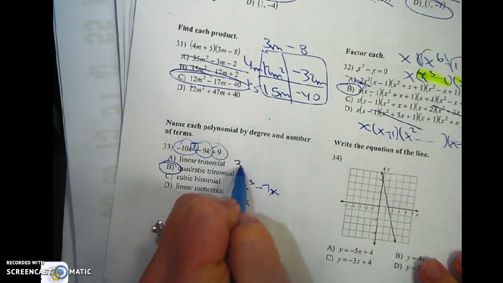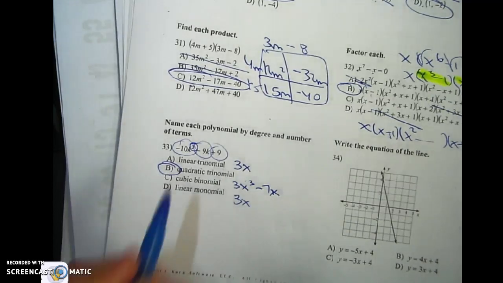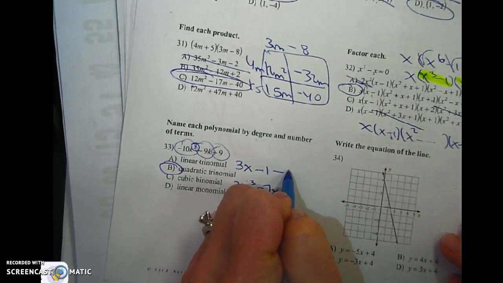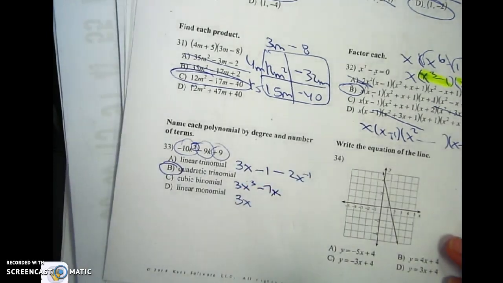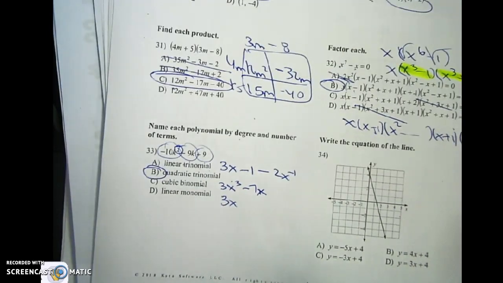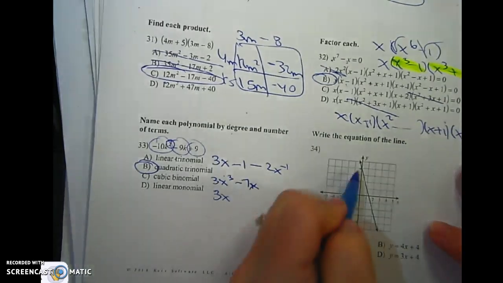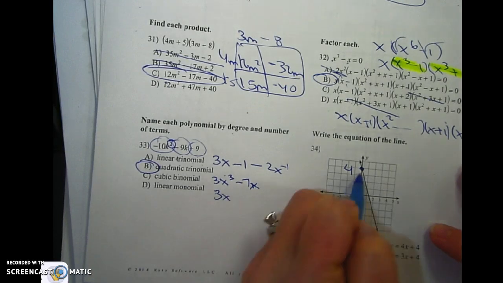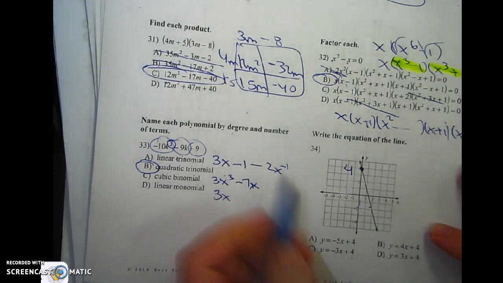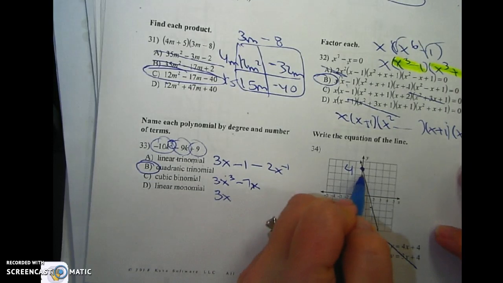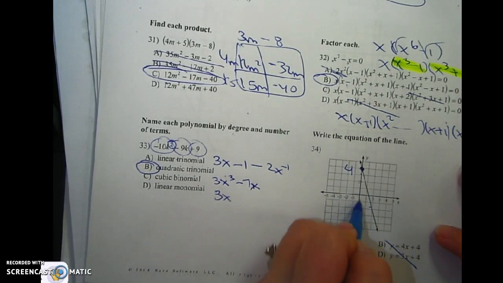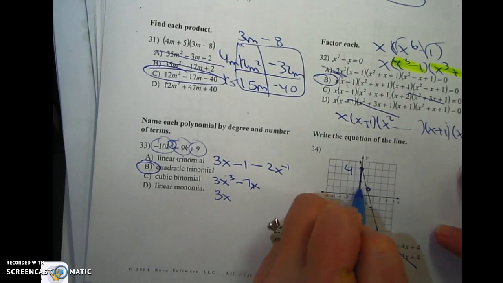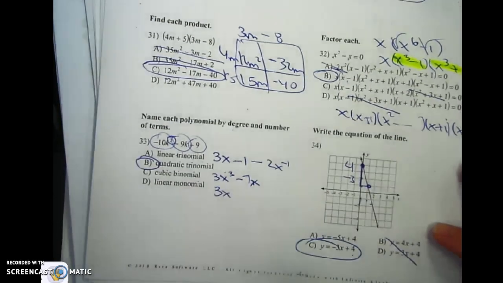I guess you could do this: 3x minus 1 minus 2x to the negative 1. So you could do that. Okay. Write the equation. The y-intercept is 4, so it needs to end in plus 4. And then I go down and right, so I know the slope is negative. So 1, 2, 3, 4, 5. Right 1, that doesn't work. 1, 2, 3, right 1, so down 3, right 1. The answer is C.